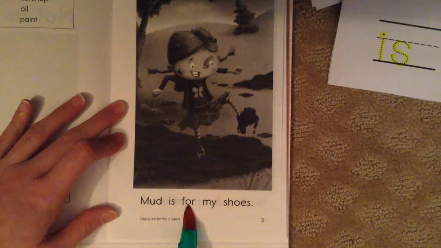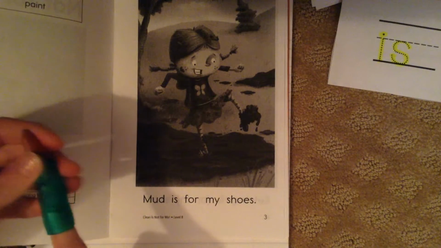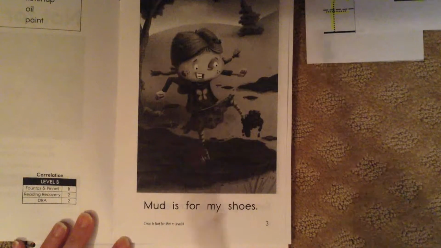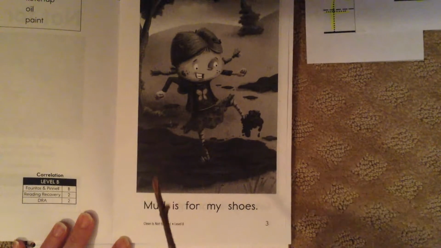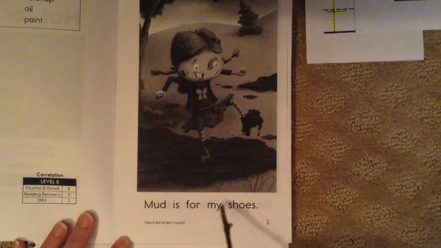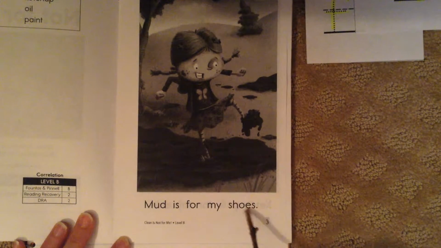Mud is for my shoes. Now at home, I understand you probably don't have these fingers. So what you can do is just get a little stick from outside and you can say, this is our reading wand, or this is our reading stick. Let's use this to point to our words and help us read. Mud is for my shoes. Great.